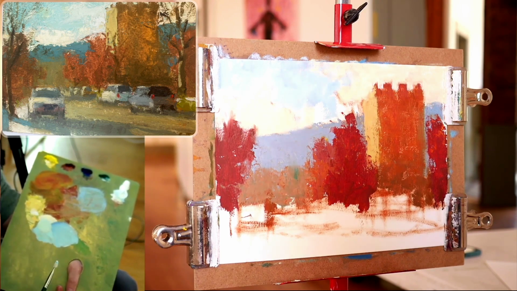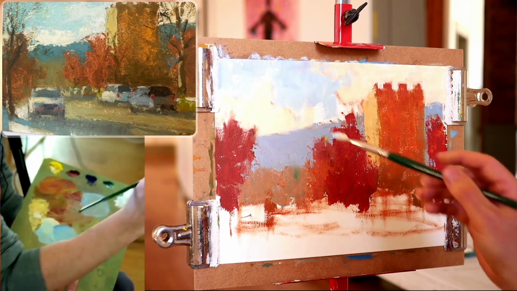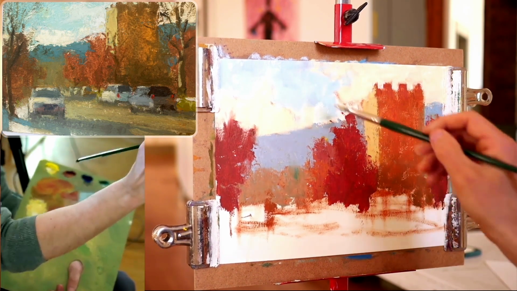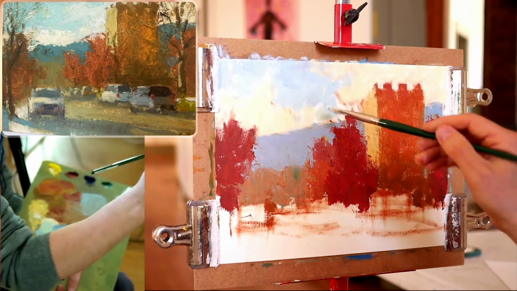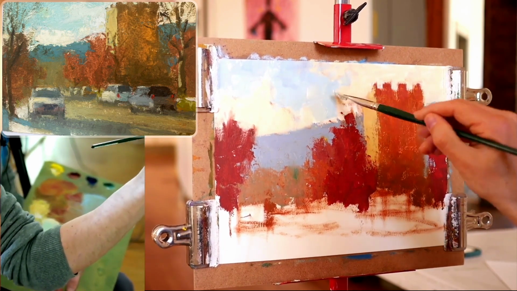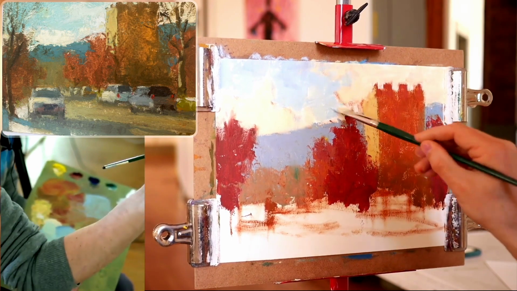If you squint at it, they pretty much look the same. Probably on the camera they look pretty much similar. But it's a greener color. It's essentially a warmer version of that middle blue that I talked about. So again, overlapping here.